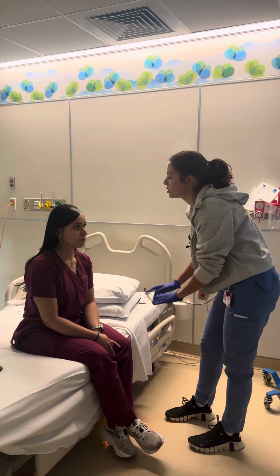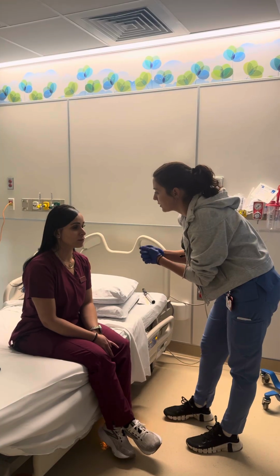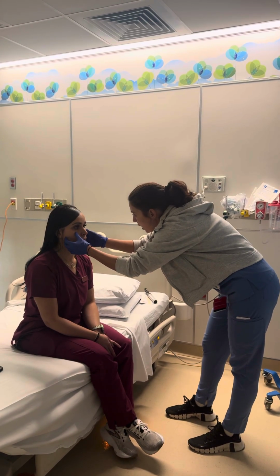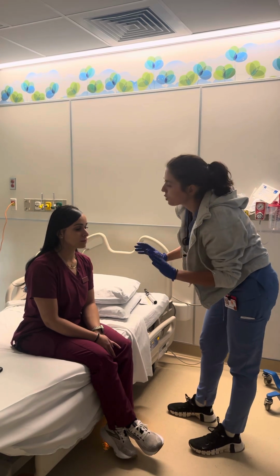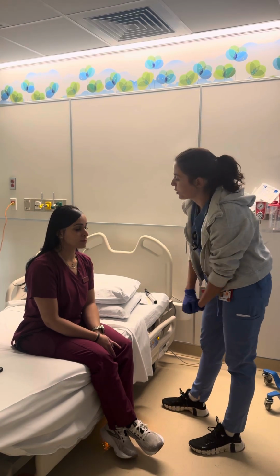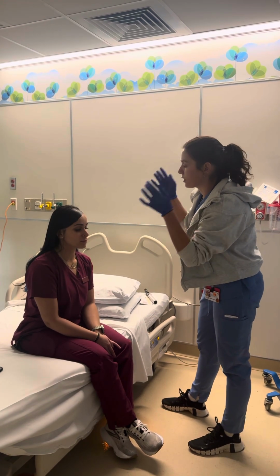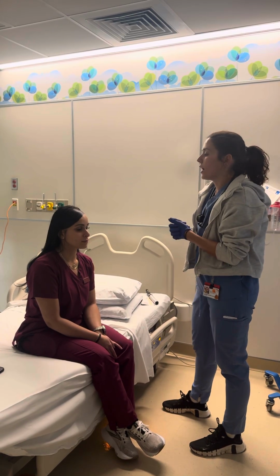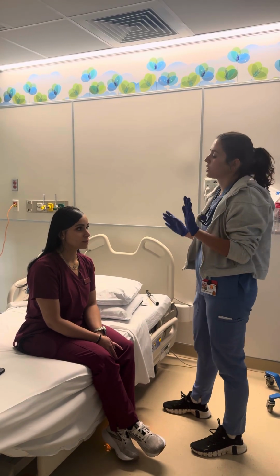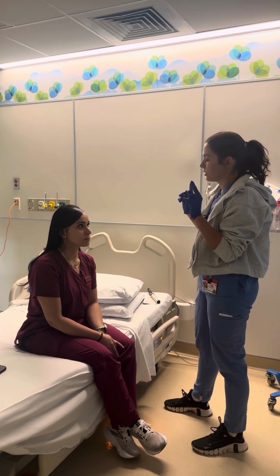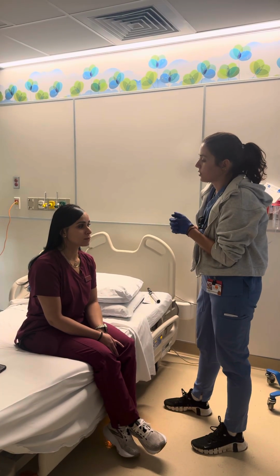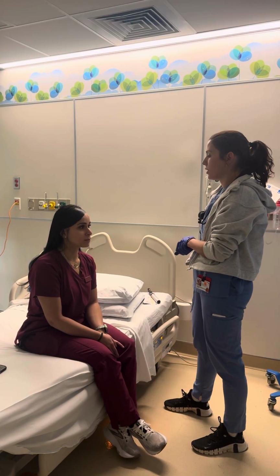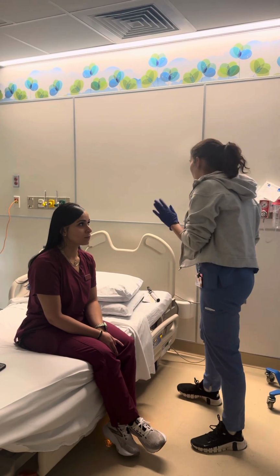So first thing I do is look at the conjunctiva and the sclera. I'm just gonna pull our eyes down. Thank you. Making sure that there's no redness, no drainage, no irritation. Check our lacrimal glands at the same time, and then our eyelashes as well. Again, we're just checking to make sure the eyelashes are evenly distributed, and there is no eyelash loss.